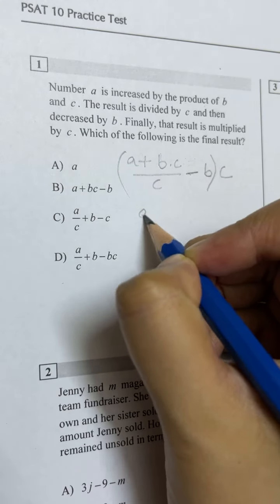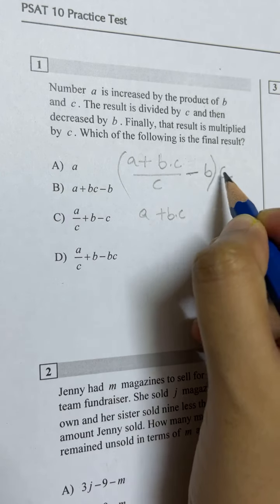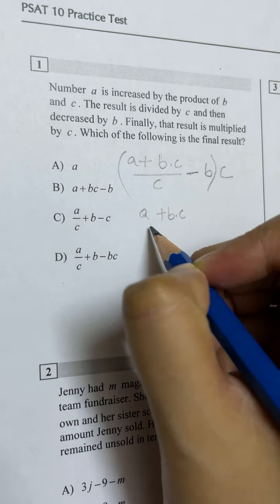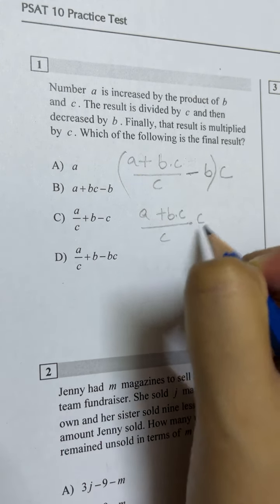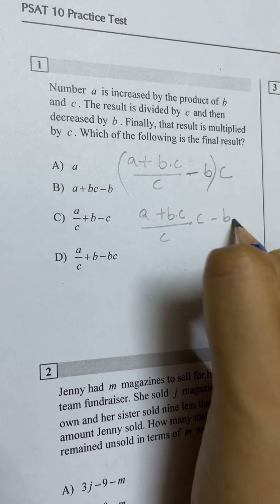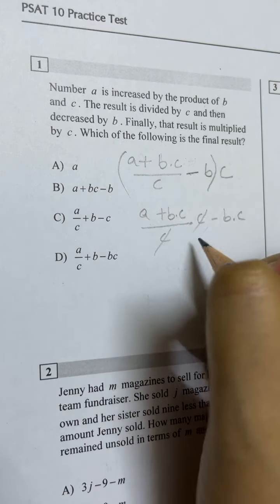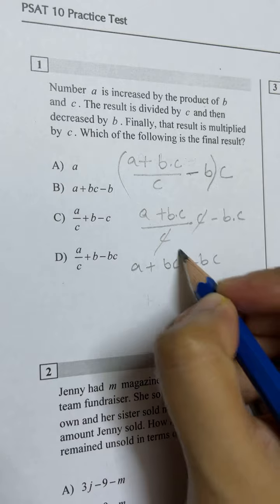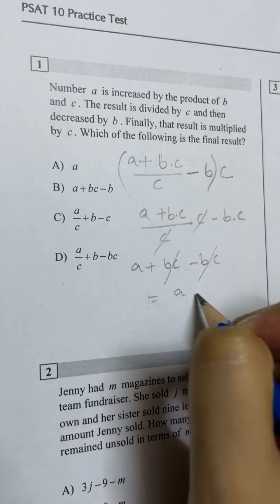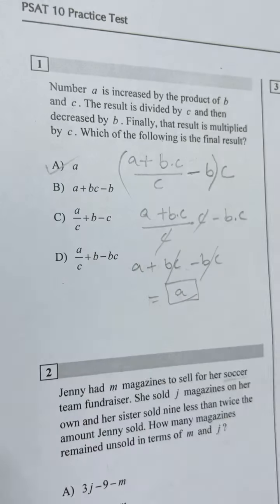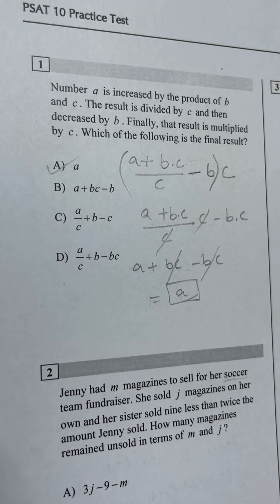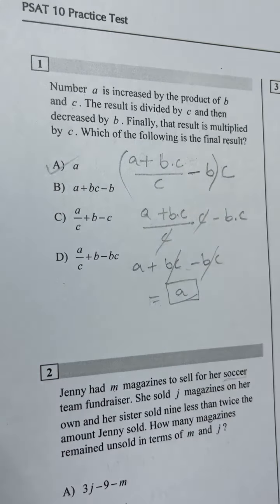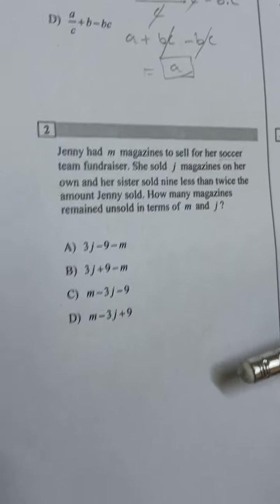So simple as that. So (A plus B into C) divided by C minus B, times C. Now I'm going to open up the brackets, using the distributive property, multiplying C with both the terms inside. So you have C, then minus B into C. This C gets cancelled and you're left with A plus BC minus BC. So plus BC minus BC gets cancelled out and you're left with A. So your answer is option A. Where people usually get stuck is forming an equation correctly. Okay, let's see question number 2.